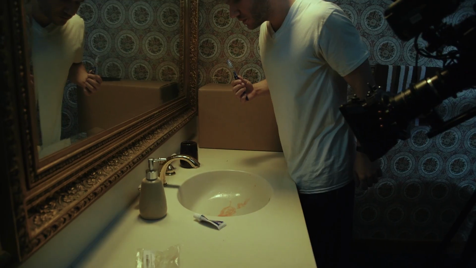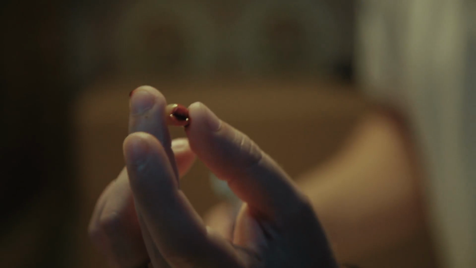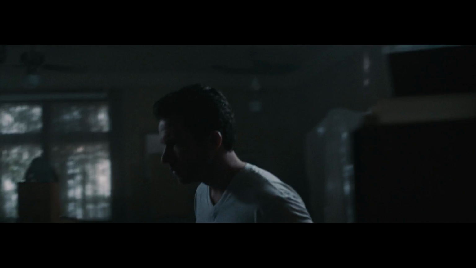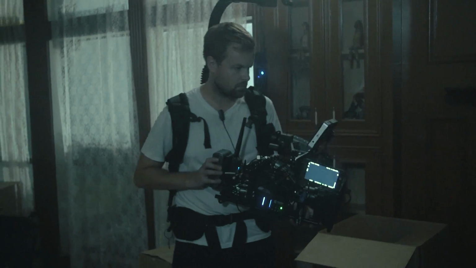But after we knocked out the bathroom, including spitting the tooth into the sink, which was just dental acrylic teeth that you can get off Amazon for like $8. Next up was our downstairs goodness. All the slow-moving, creepy house build-up stuff, which again was all on the Shuttle Dolly. And then we moved to the gas stuff, which was where we finally came out of smooth motion and into violent handheld to push the unhinged vibe of the character.